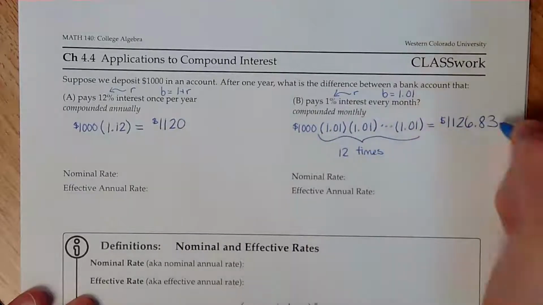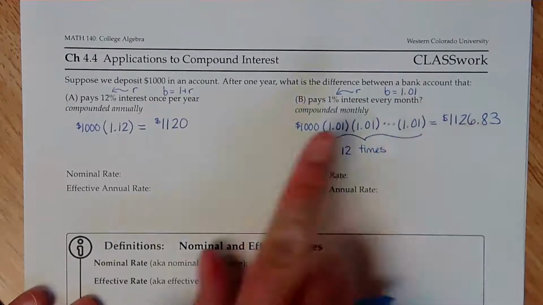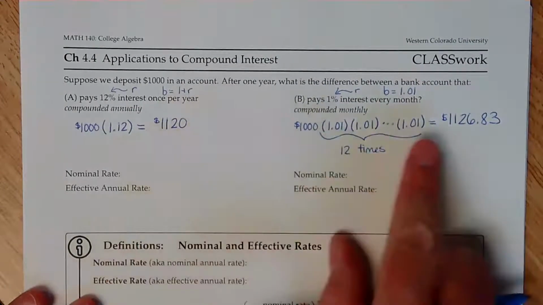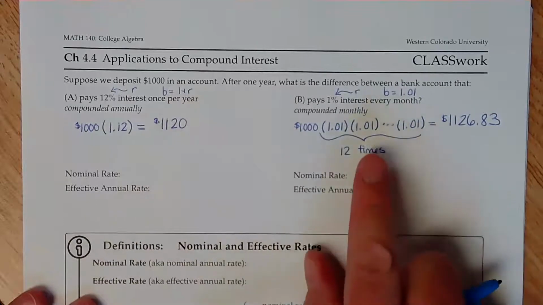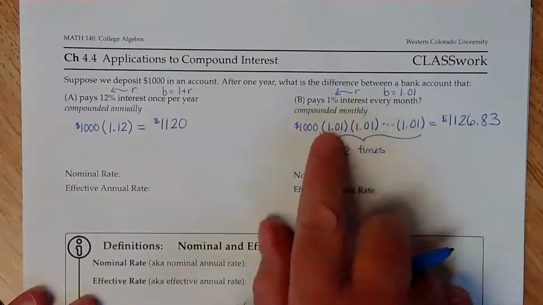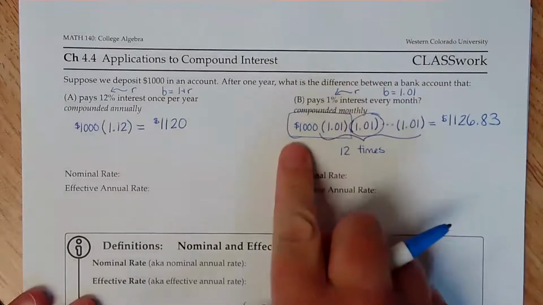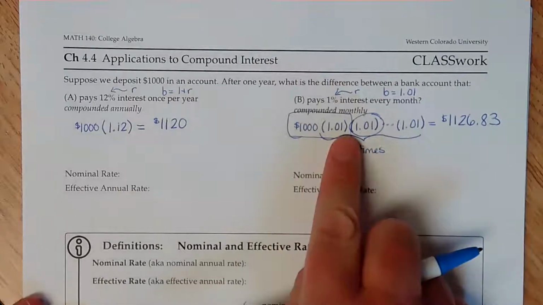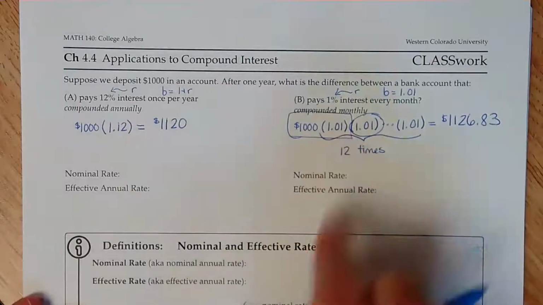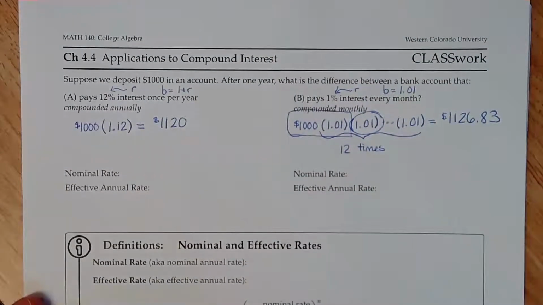And that's going to give us a total in our account at the end of the year of $1,126.83. So we made about $6 more, almost $7 more on this account than we did on this one. That difference is that we're getting interest on the interest already. So this second month here, I'm taking 1% of the 1,000 plus that 1%. Right? So that interest on the interest adds up over time. It gives us just a little bit more money in that account.